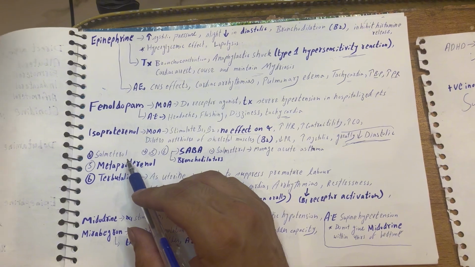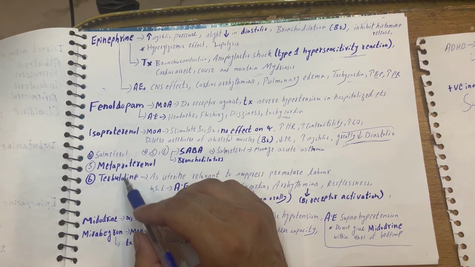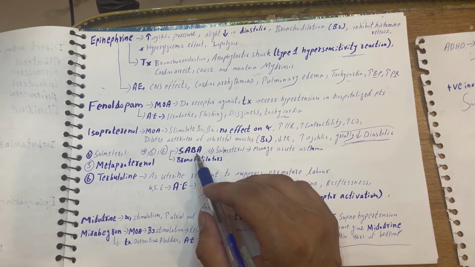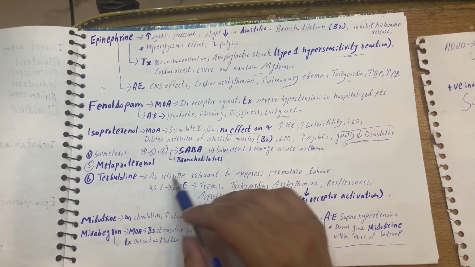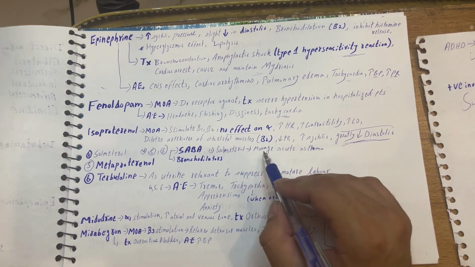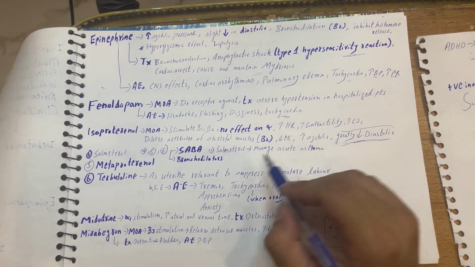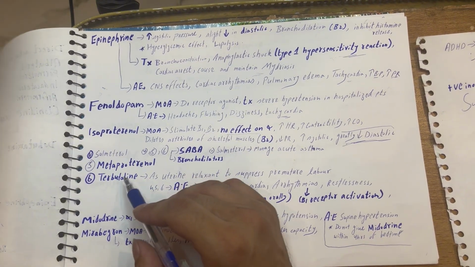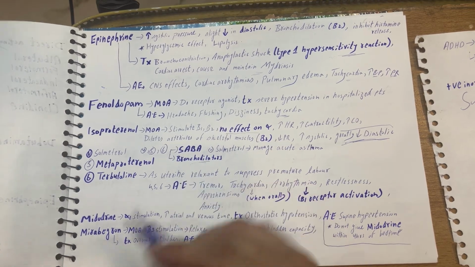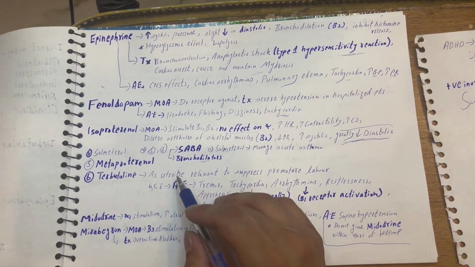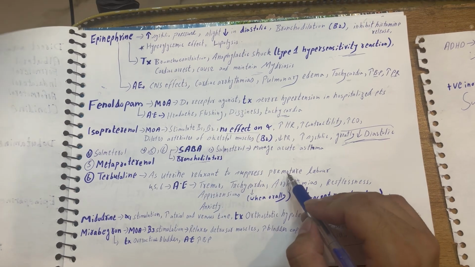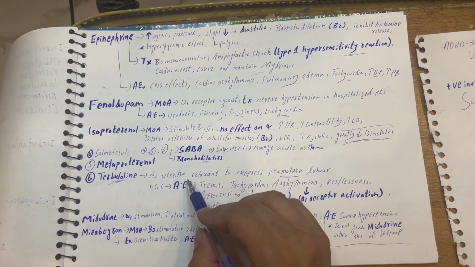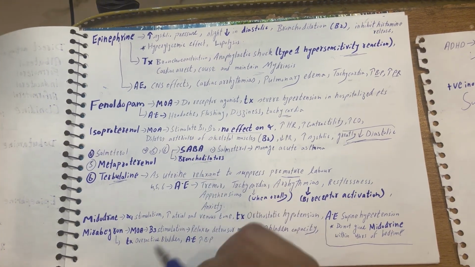The next set of drugs are salmeterol, metoprolol, and terbutaline. So these set of drugs are basically SABAs, that are short-acting beta-adrenergic agonists. So when we talk about salmeterol, it is used to manage acute asthma. So guys, basically these set of drugs, salmeterol, metoprolol, and terbutaline, are also bronchodilators. So when we talk about terbutaline, it is used as uterine relaxant to suppress premature labor. This is very important. When we talk about terbutaline, you should know that it is uterine relaxant.